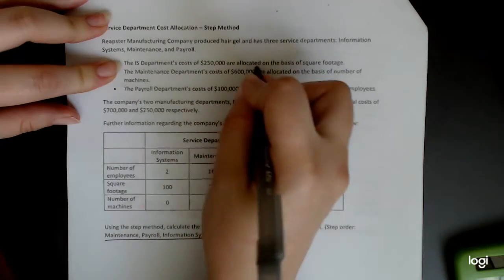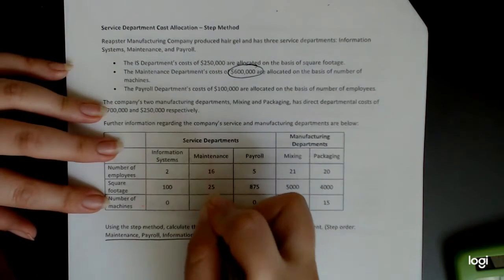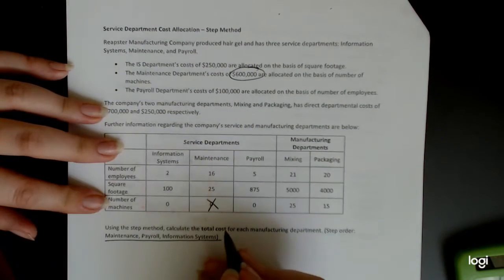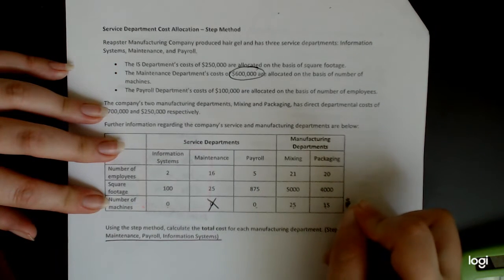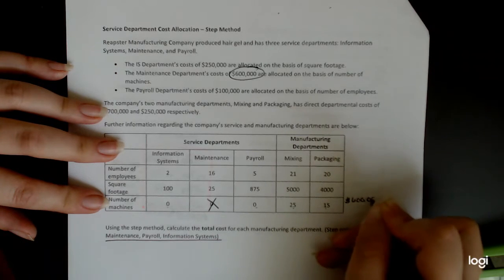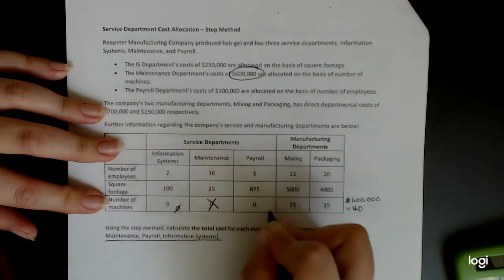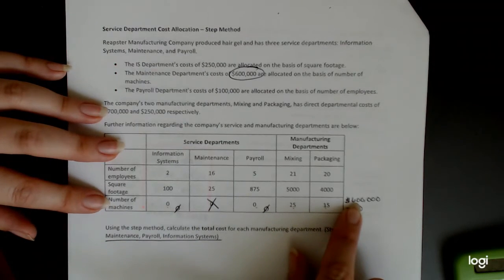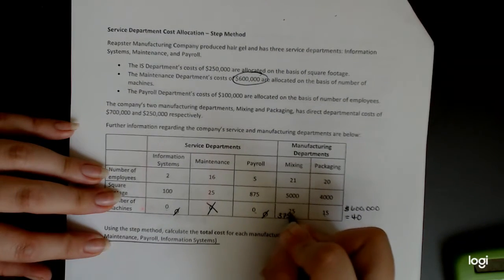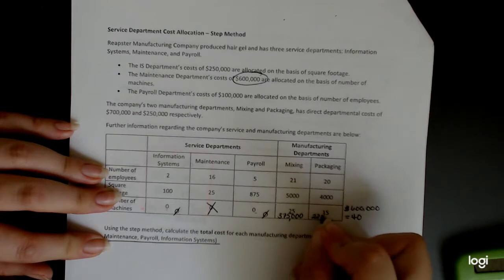Maintenance has total cost of 600,000, and we're allocating on the basis of number of machines. Keep in mind, we can't allocate back to our own department. So we're allocating that 600,000 based on 0, 0, 25, and 15, out of a total of 40. We're allocating 0 to information systems, 0 to payroll, 25 divided by 40 times 600,000, that gives us 375,000. And then 15 divided by 40 times 600,000 gives us 225,000.